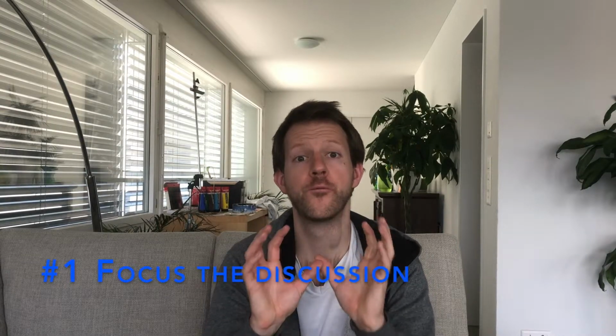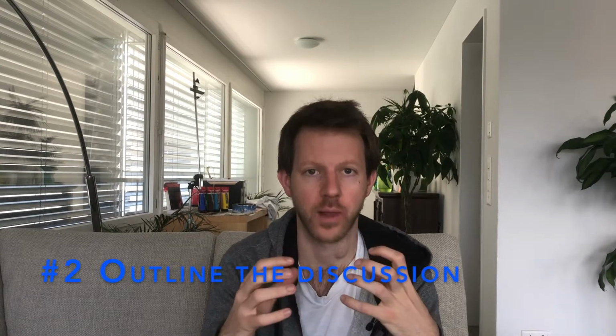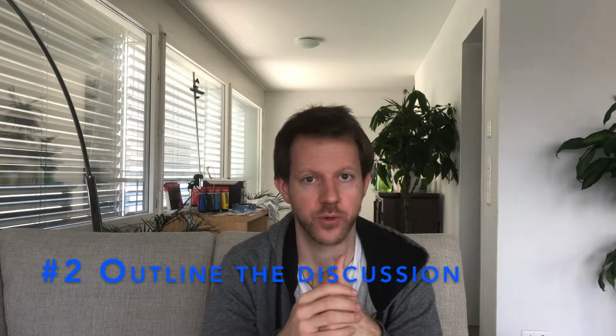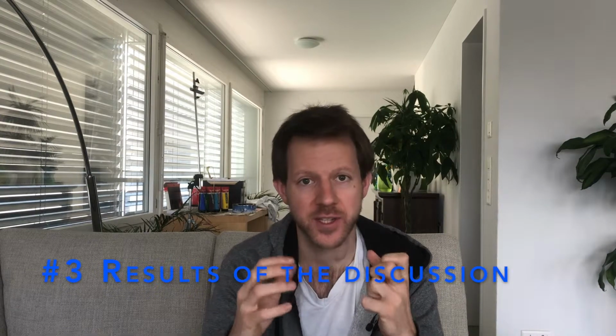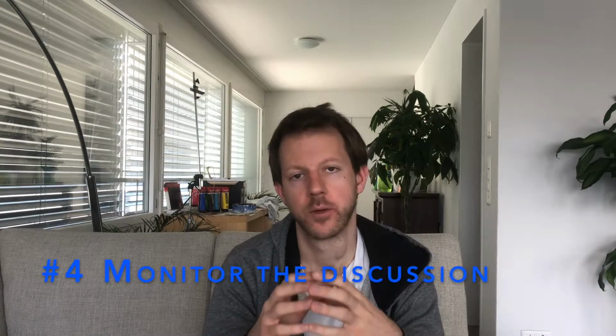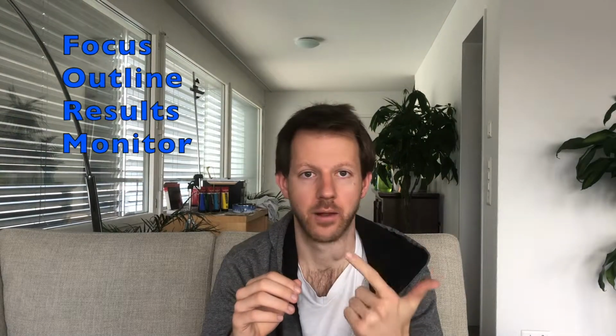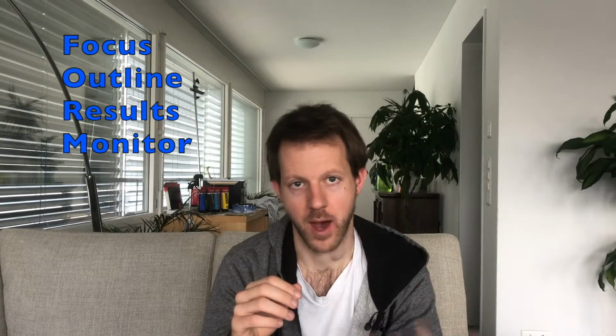The blue hat allows us to do 4 major things. 1, focus discussion on specific topics. 2, outline which hats we're going to use in which order. 3, results. It's all about generating and monitoring results. And finally, 4, M for monitoring, where we try to keep track in the discussion of what is going on. So it's an acronym: form, focus, outline, results, and monitor.